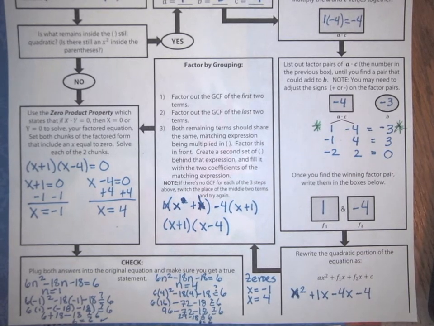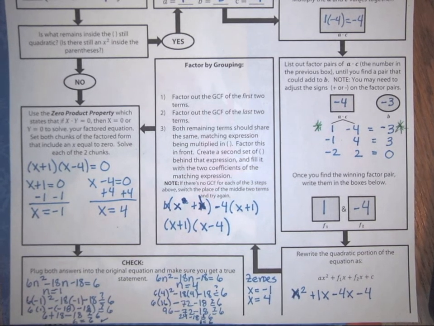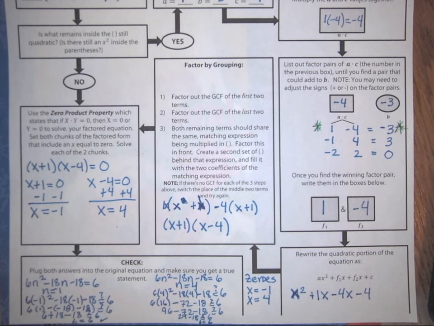You can use this flowchart for any quadratic equation. Follow each step, read through the directions, and hopefully it will help you keep track of all the steps that you need when solving quadratic equations by factoring.